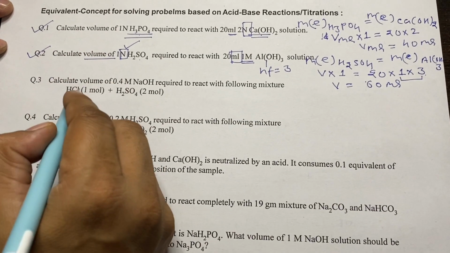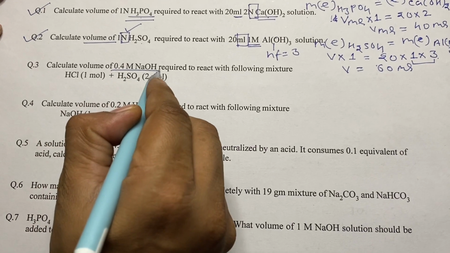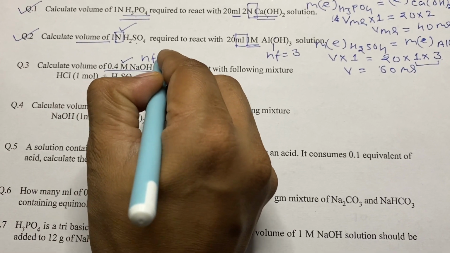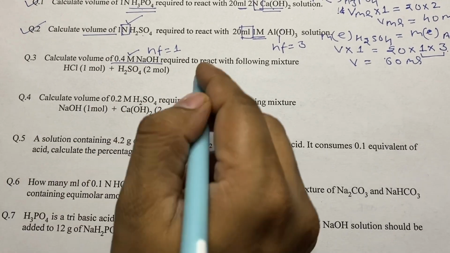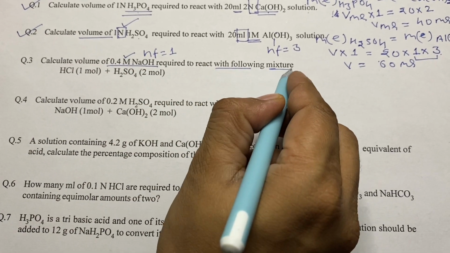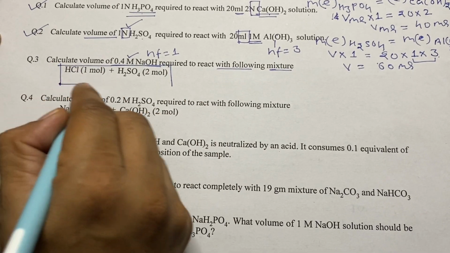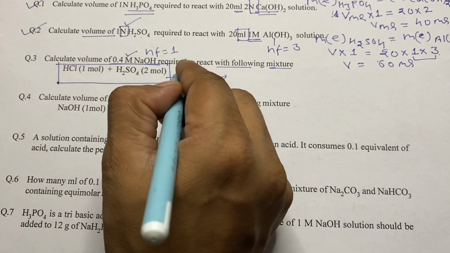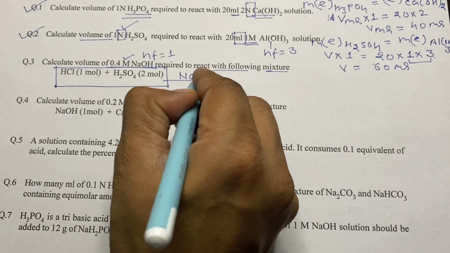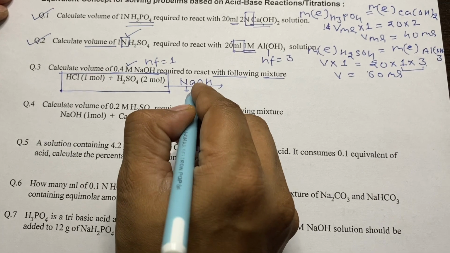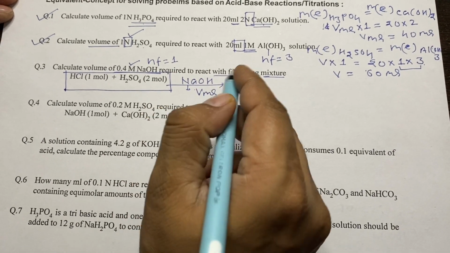In the next question, calculate the volume of 0.4 M NaOH required. So molarity is given, so the n factor of NaOH will be 1. It is required to react with the following mixture. It is given that it is a mixture of acids and it will be completely neutralized by NaOH. So let's suppose that the volume of NaOH is V ml for this.